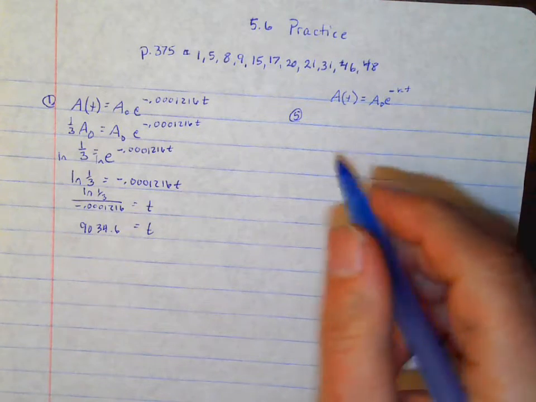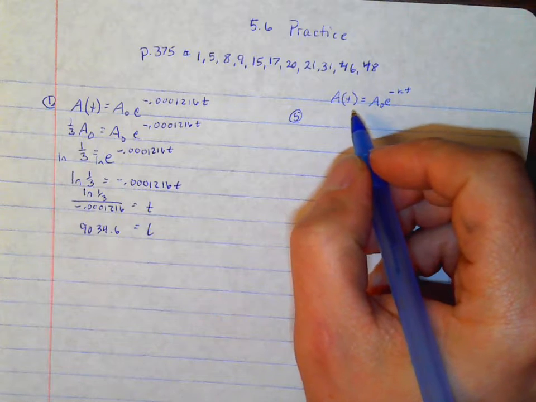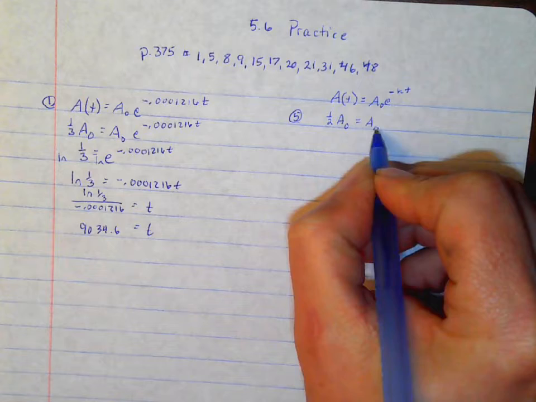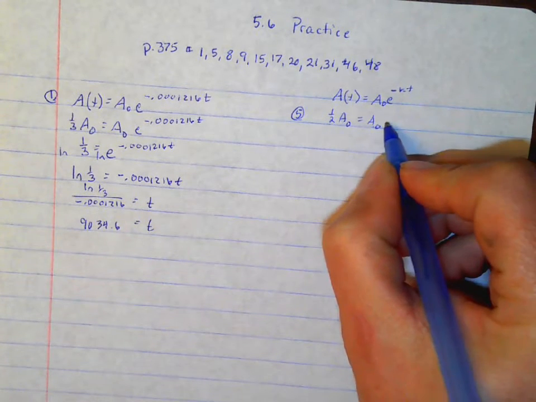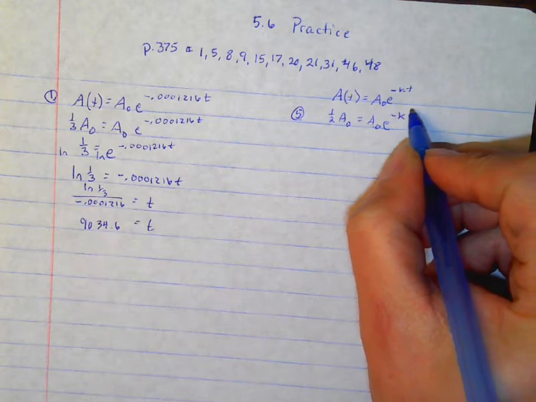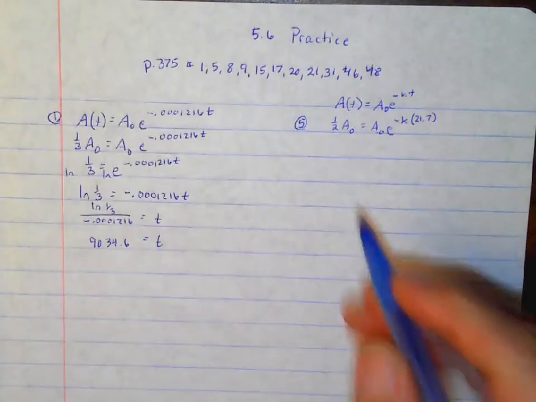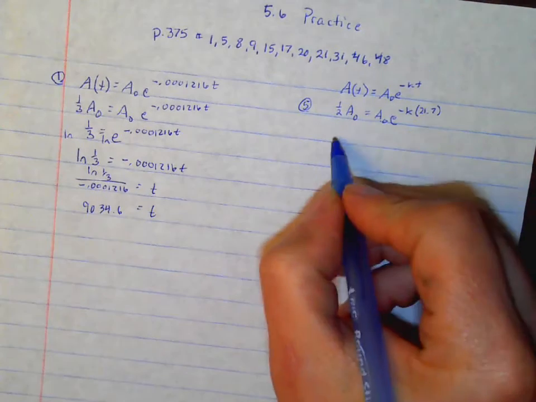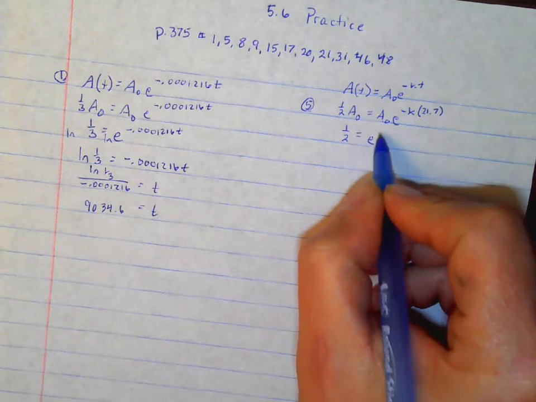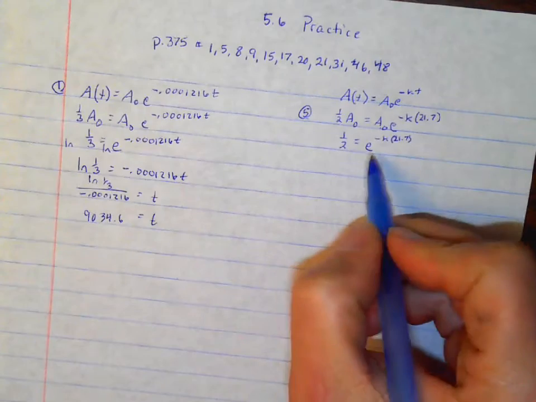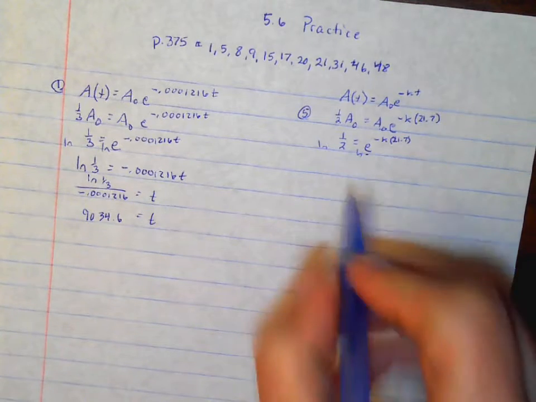So if we think about this, it's the half-life. We start with this material, and we have half of that material left at 21.7 years, so the time is 21.7. To solve this, I'm going to divide by A sub O on both sides. So I have 1/2 is equal to e to the negative k times 21.7. Okay, I'm going to take natural log of both sides.